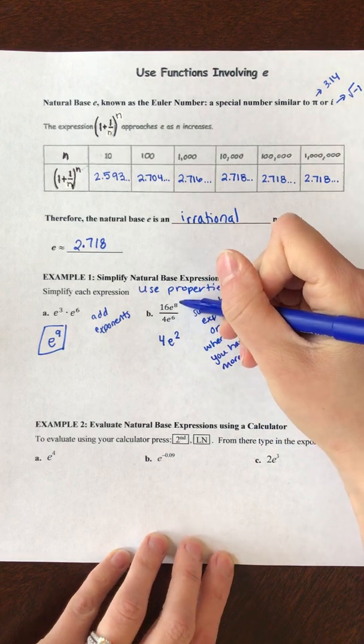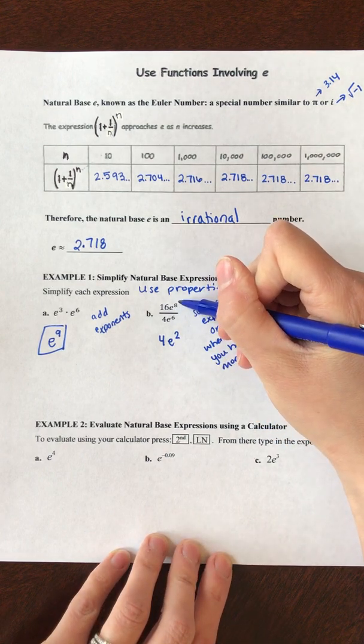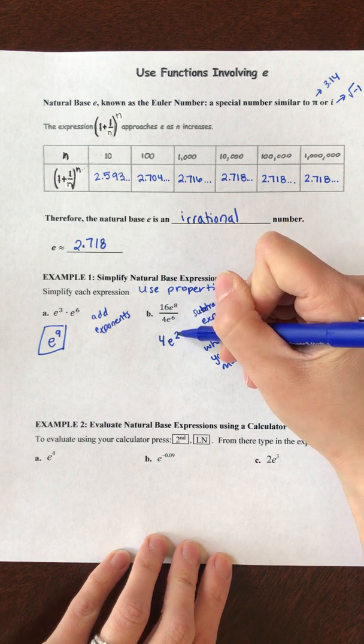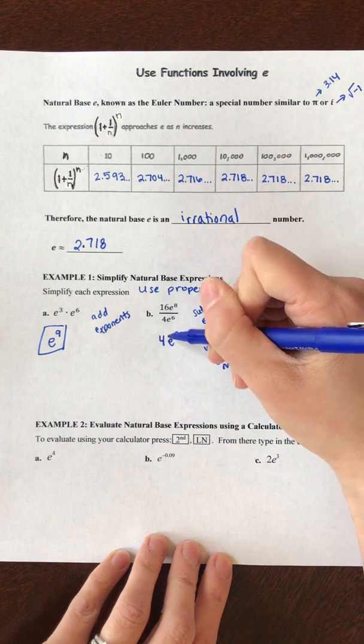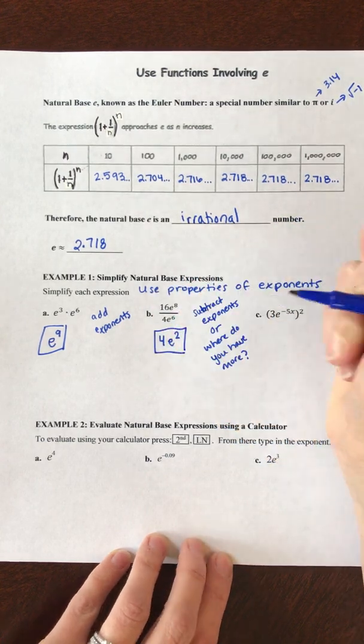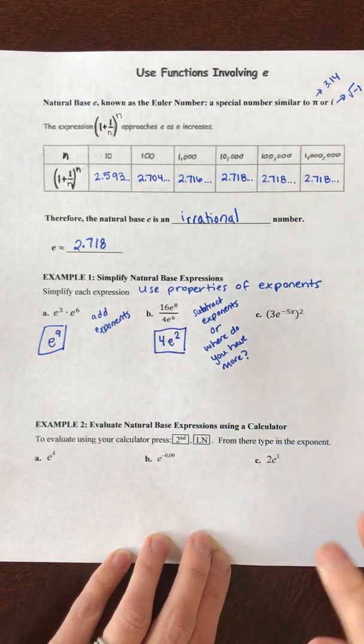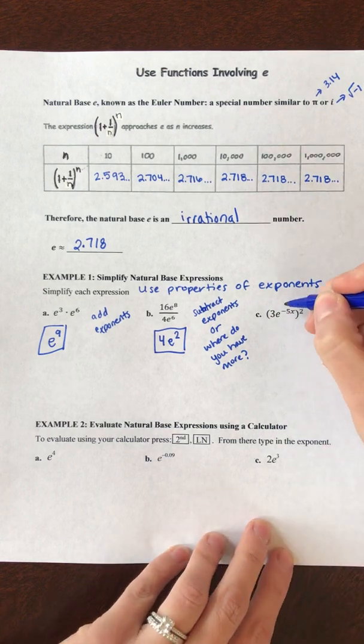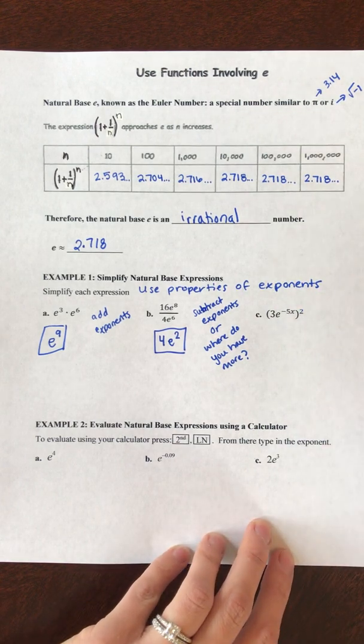Right, where do I have more e's? Well, I have more e's at the top. How many more do I have? I have 2. So my 2 extra e's would be left at the top with the 4. All right, so 4e to the second. Okay. And in my last example, I have 3e to the negative 5x all to the second power.